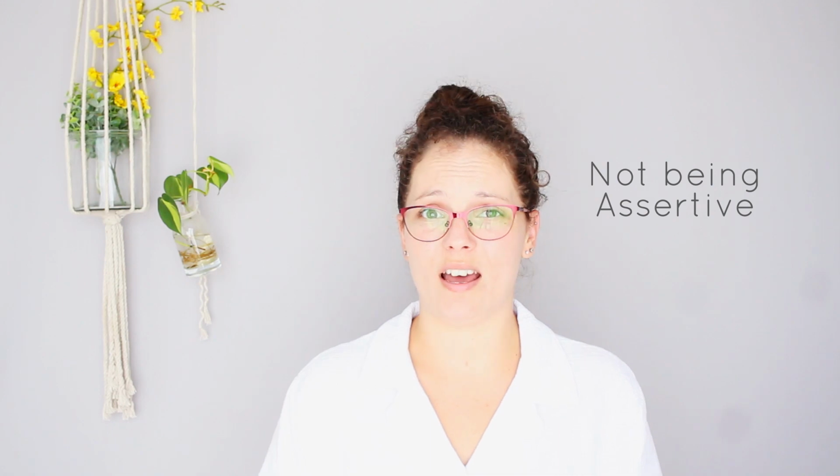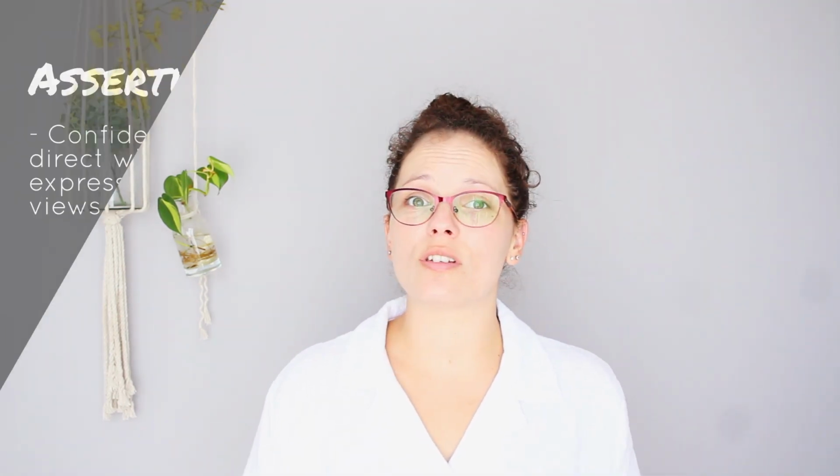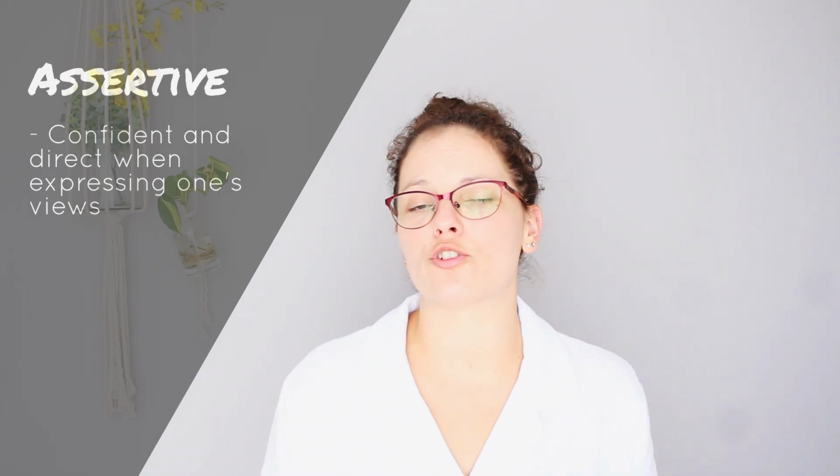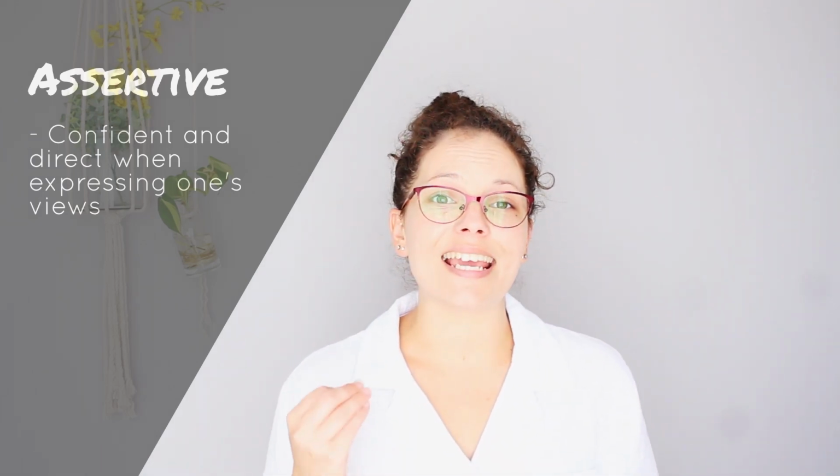The last bad speech habit that we're going to look at today is not being assertive enough. What does it mean to be assertive? Now, being assertive doesn't mean that you have to be in control or be blunt or aggressive. The art of being assertive is all about expressing your idea in a very clear way without the other person feeling that you are being rude or aggressive. That's what it means to be assertive.